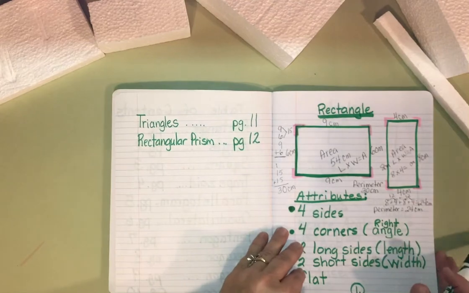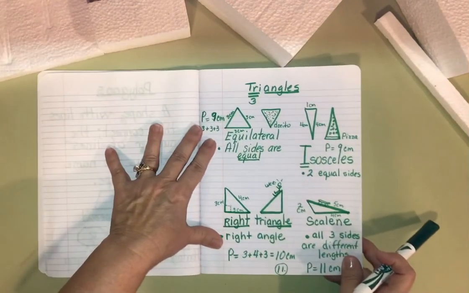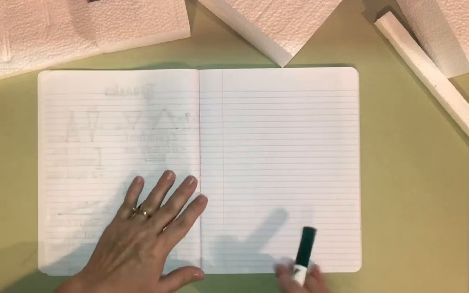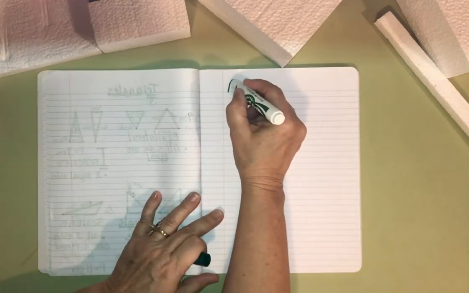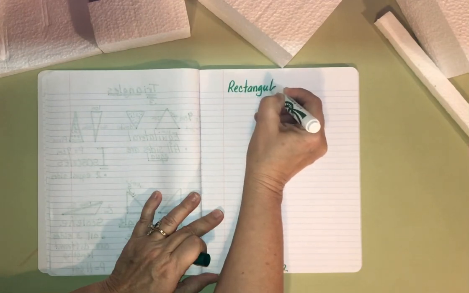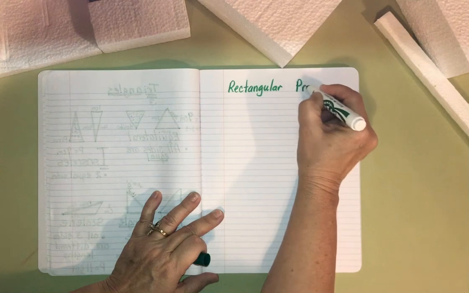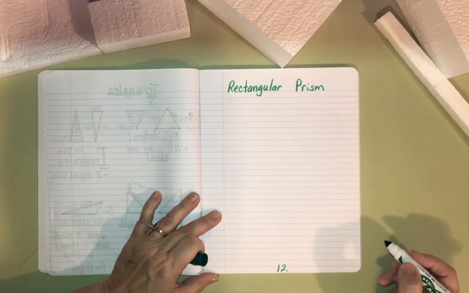Okay, so let's go ahead and find that page 12. There's 11 with all of the triangles. And then if we turn the page, now we've got page 12. And let's write our title, Rectangular Prism. If you need to pause the video to catch up to my writing, you surely can.